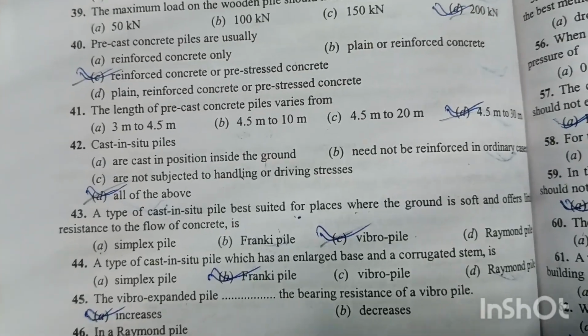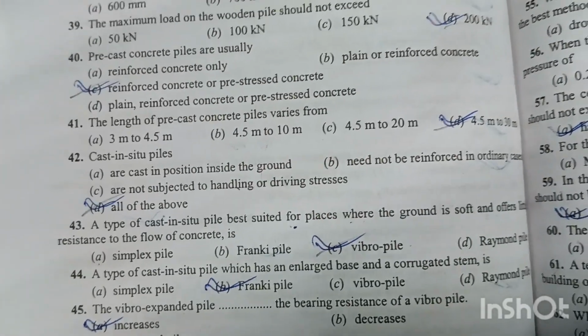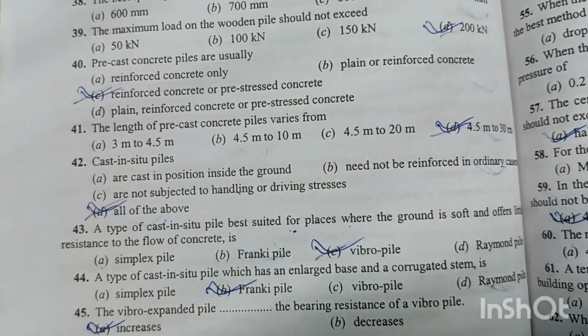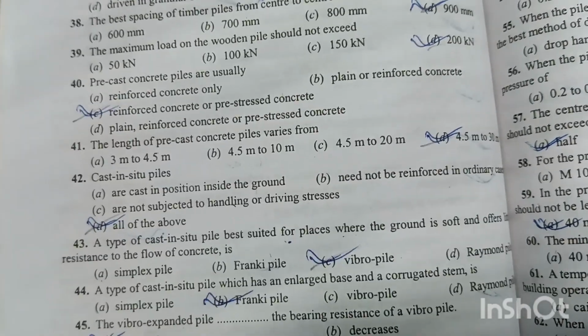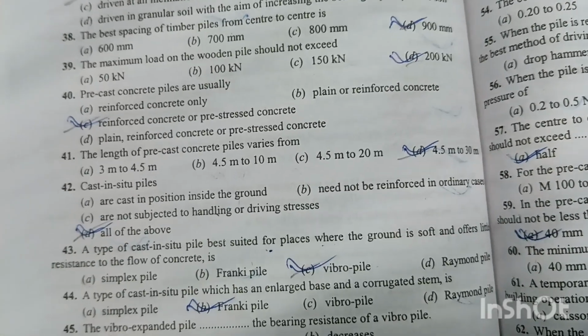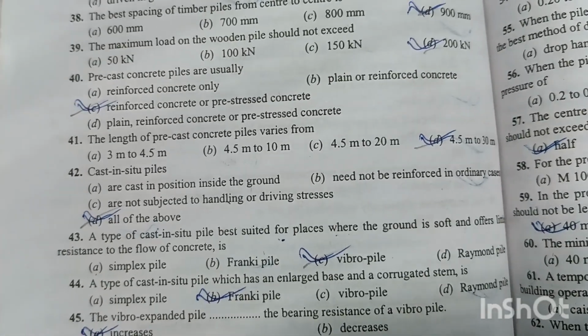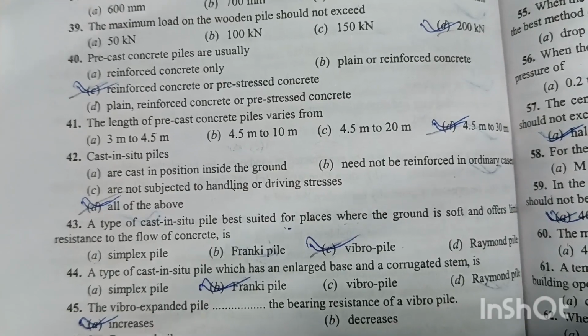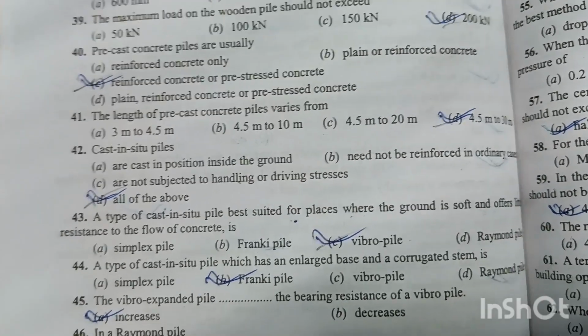Question number 42. Cast in situ piles, option A, are cast in position inside the ground. Right. Option B, need not be reinforced in ordinary cases. Right. Option C, are not subjected to handling or driving stresses. Right. Option D is the right answer. All of the above.